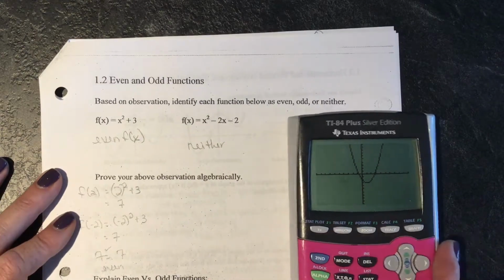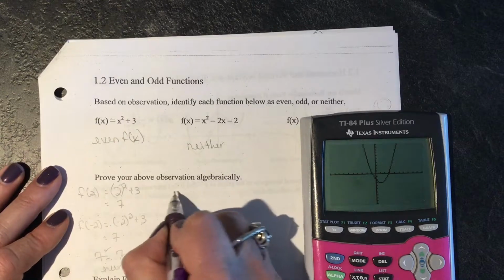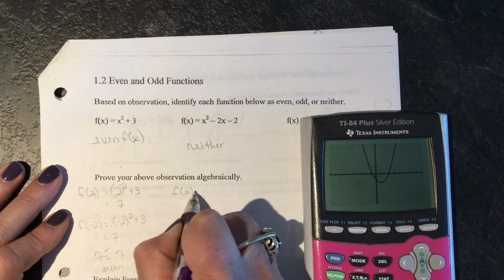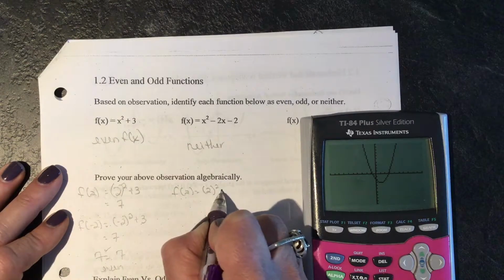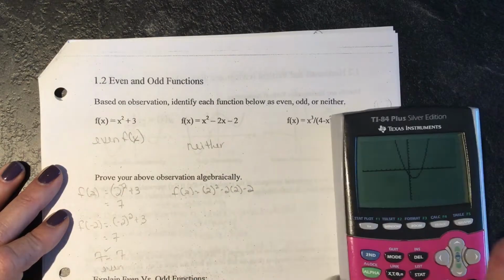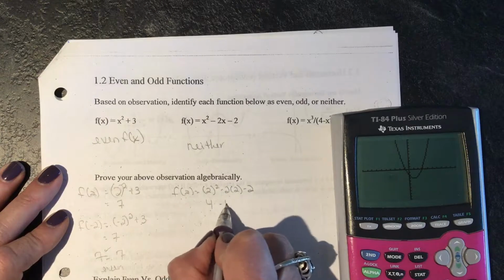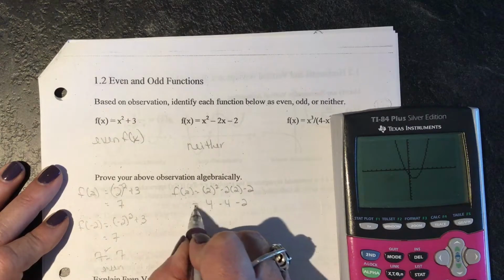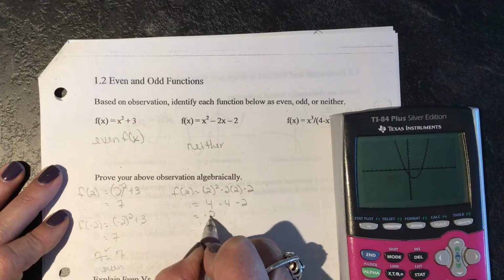Let's prove it algebraically. So using 2 again, and again you can choose any number that you choose. 2 squared is 4, minus 4, minus 2. That's 0, so that equals negative 2.